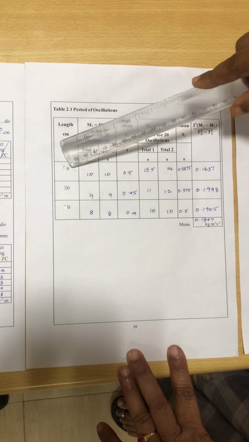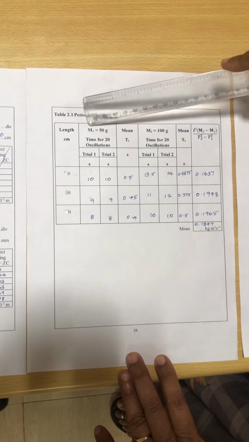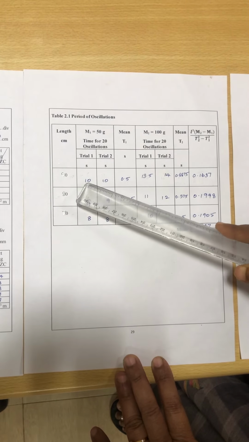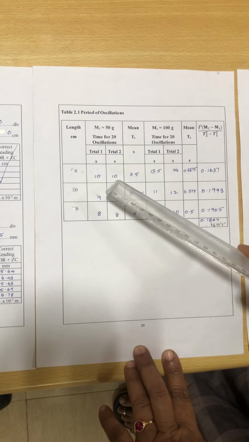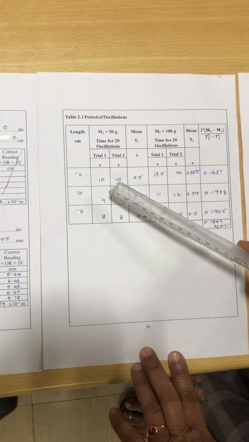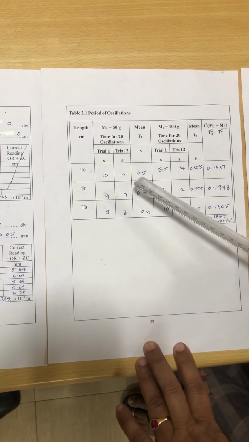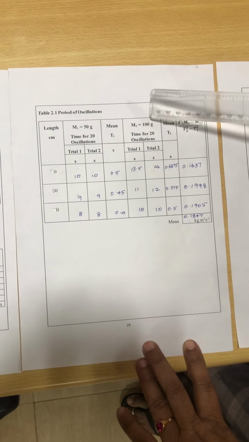Now for the 90 cm L value, for mass M1, the trials are 10 seconds, 10 seconds. So the average is 10, and the time for one oscillation is 10 divided by 20, which is nothing but 0.5 seconds. Likewise for mass M2 equal to 100 gram.